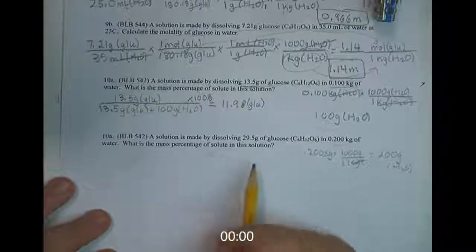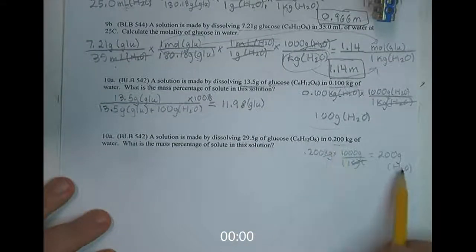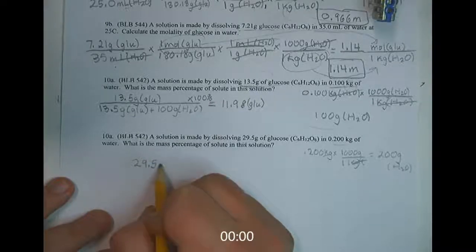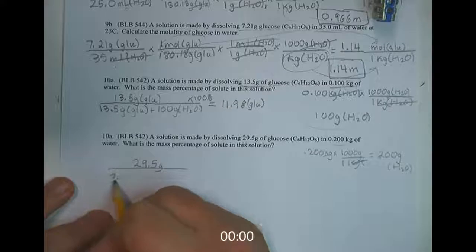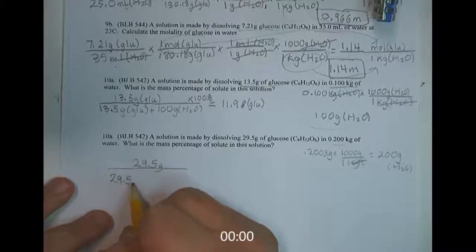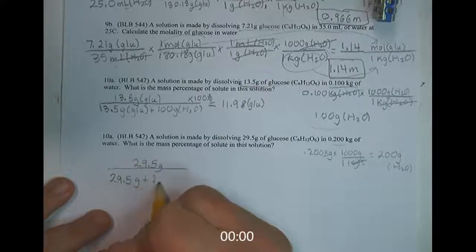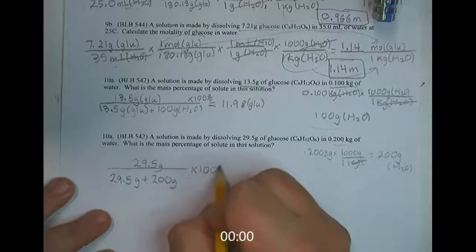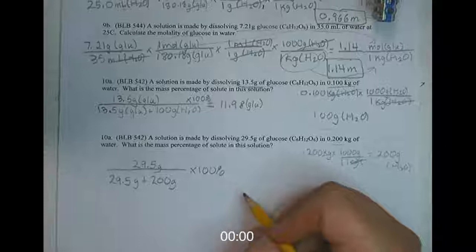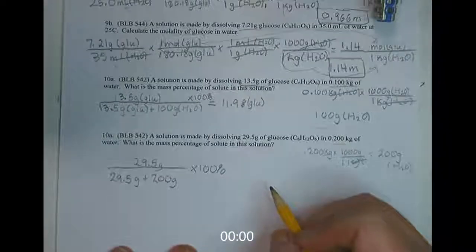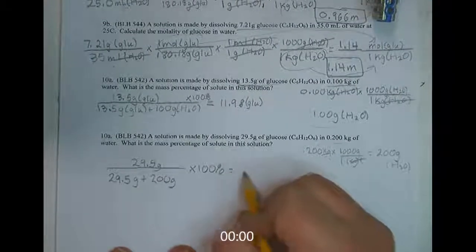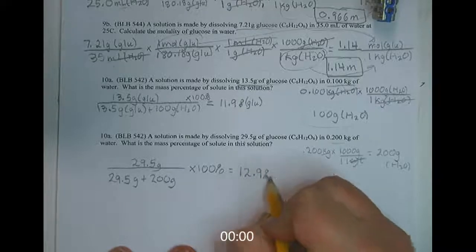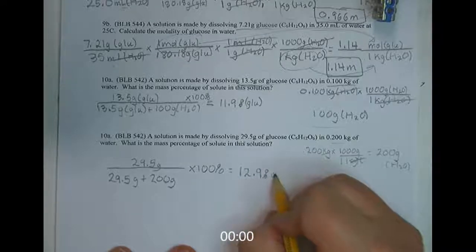So we put the 29.5 grams together with the 200 grams, and we want 29.5 grams over 29.5 grams plus 200 grams, times 100%. And when you do that, you end up with 12.9. So 12.9% by mass glucose.